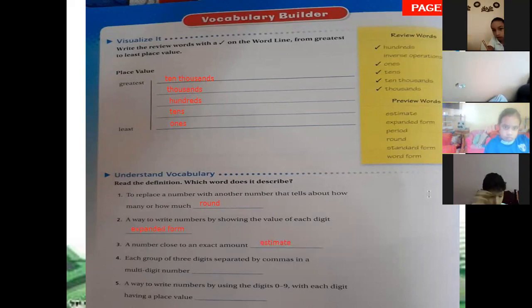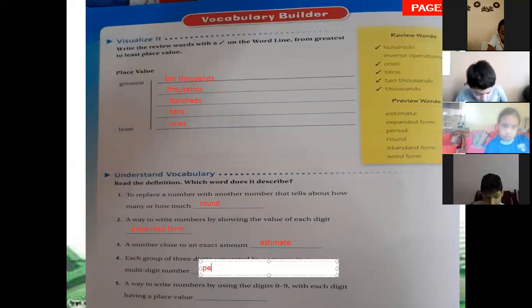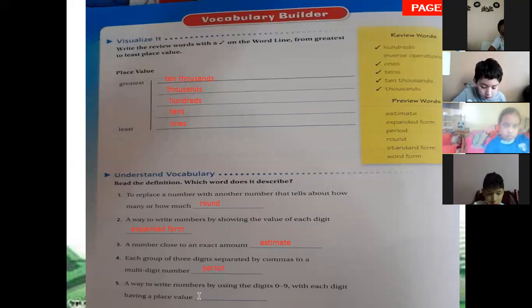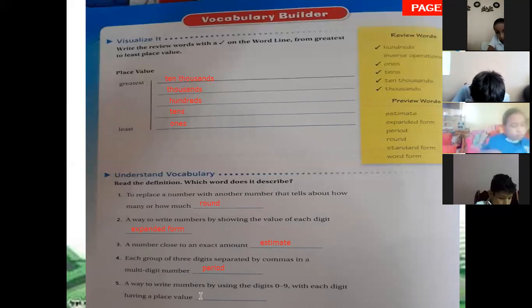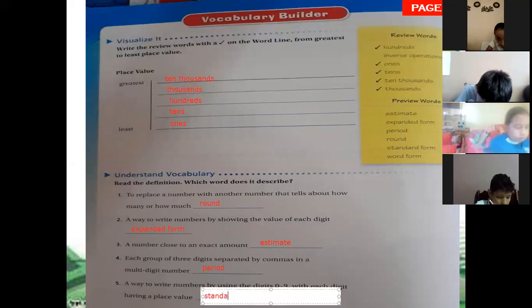Class is gonna finish in 2 minutes. So you better write down. Each group of 3 digits separated by commas in a multi-digit number. A period. And the last one, a way to write numbers by using the digits 0 to 9, each digit having a place value. So this is standard form.